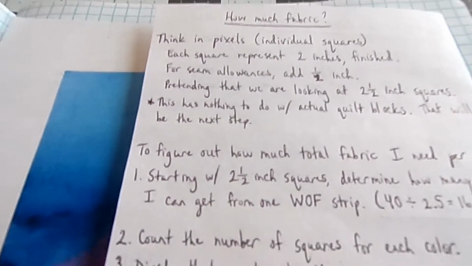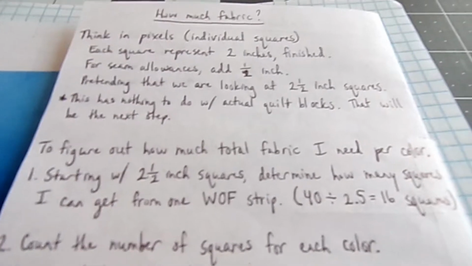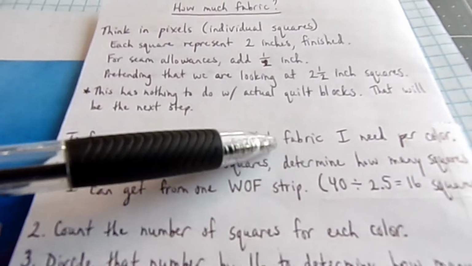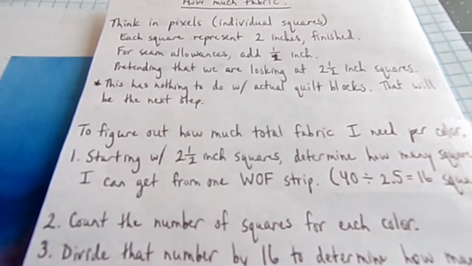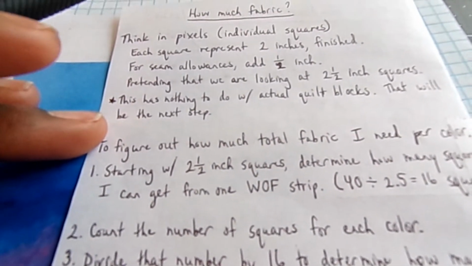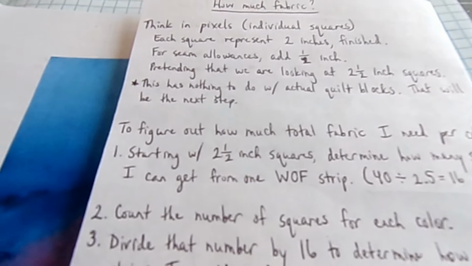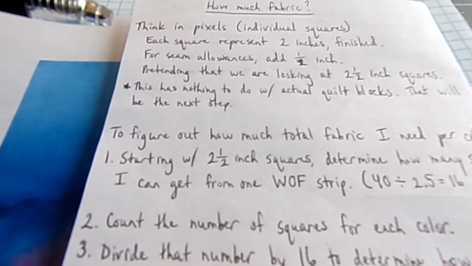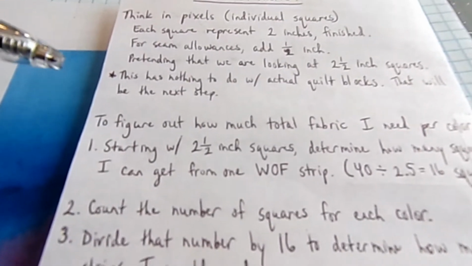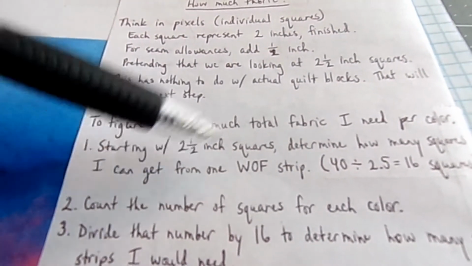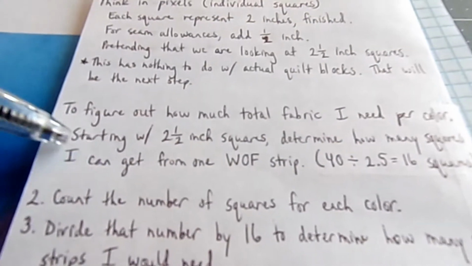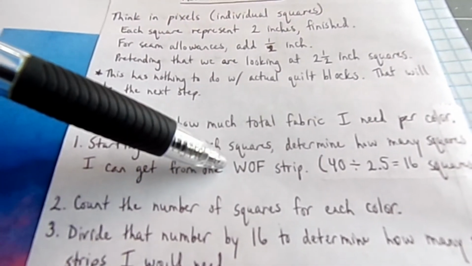So here's what I'm going to do to figure out how much fabric I'm going to need. Again, I'm figuring out the total fabric per color, but I am going to probably purchase fat quarters that I'm going to cut down for our scrappy tumbling blocks. All right, so since we're starting with the 2.5 inch squares, I wanted to see how many squares I can get from one width of fabric strip.